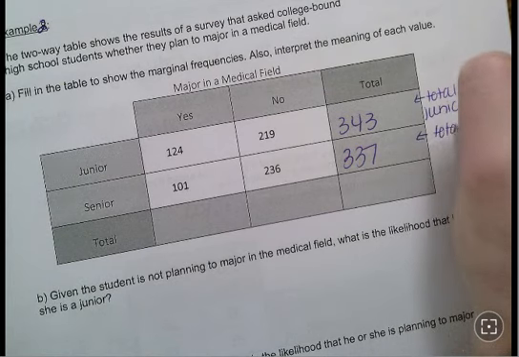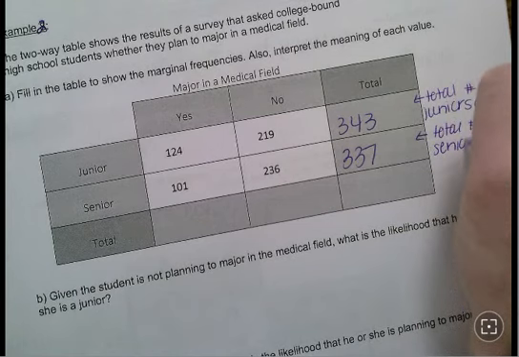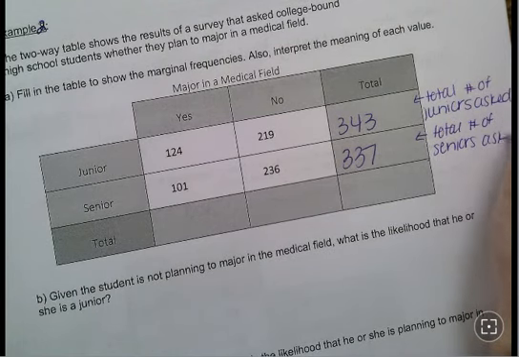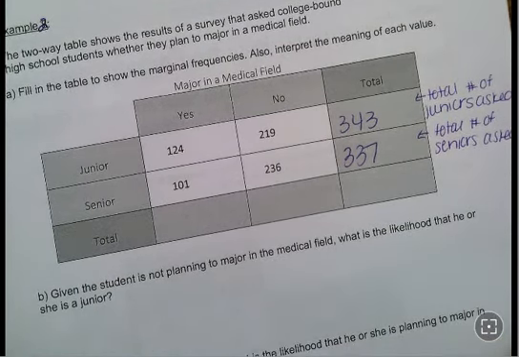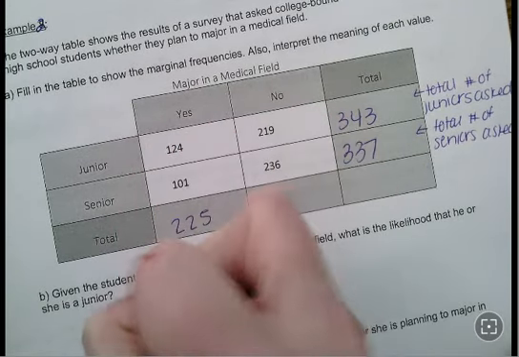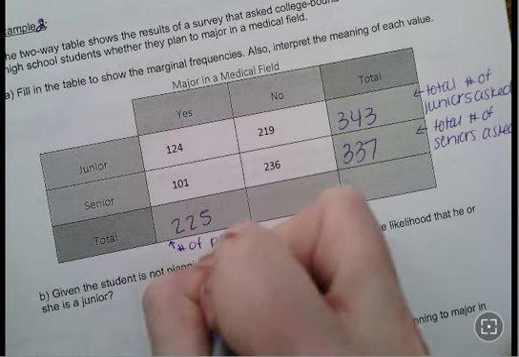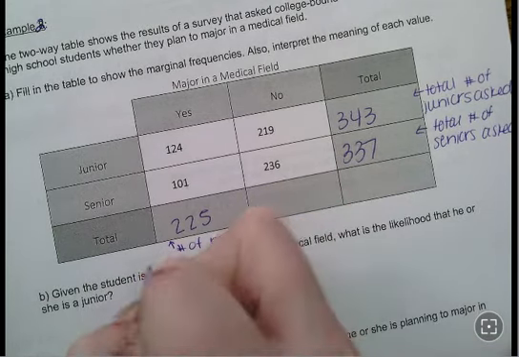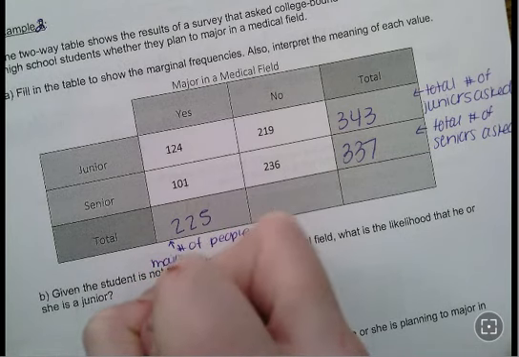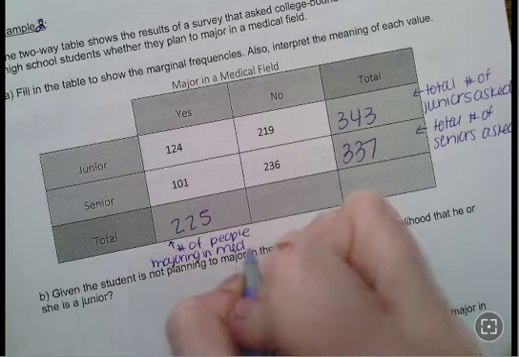So this is the total number of seniors we asked. And then if we do 124 plus 101, that's 225. That's the number of people majoring in the medical field. Sorry, I didn't give you a lot of room to write.